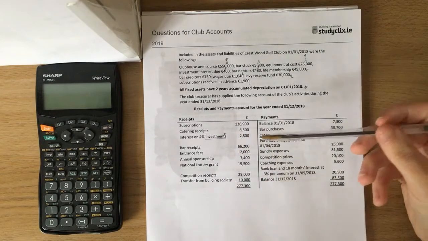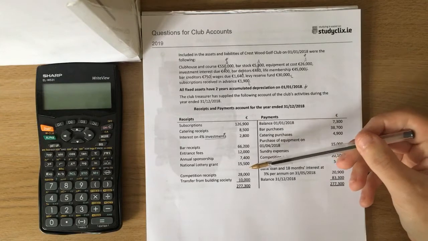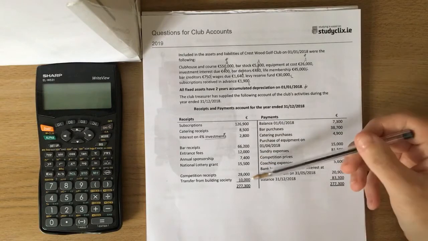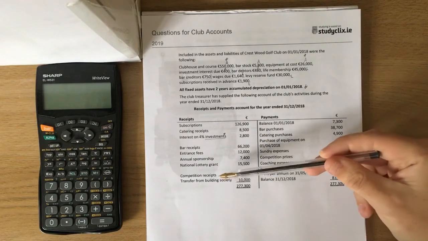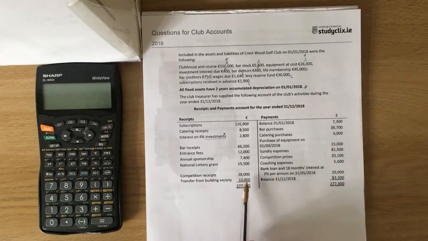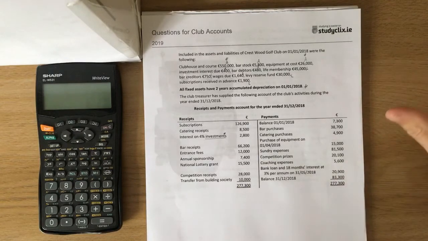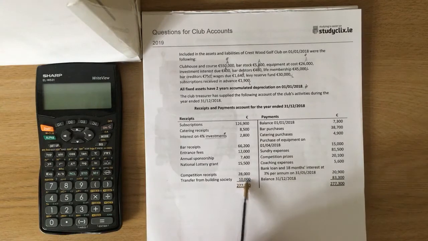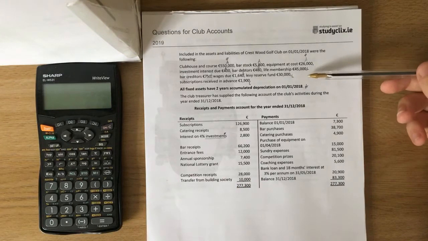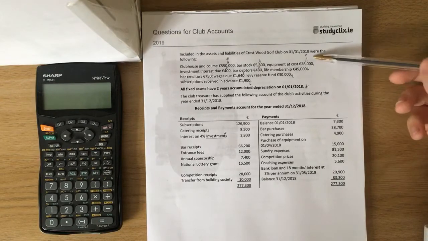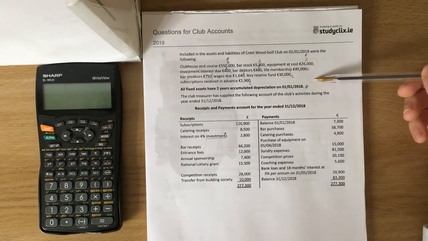Bar receipts, entrance fees, annual sponsorship, lottery grant, competition receipts. That's all money received during the year. That'll be income generally. Transfer from building society. So this is one they put in these club account questions a lot. So I have a building society account, and during 2018 I transferred money in from it for 10,000. So that means at the start of the year I must have had a building society account with at least 10 grand in it. Okay, they didn't list that in their list of assets. Okay, so you'll find stuff is missing from this list sometimes.